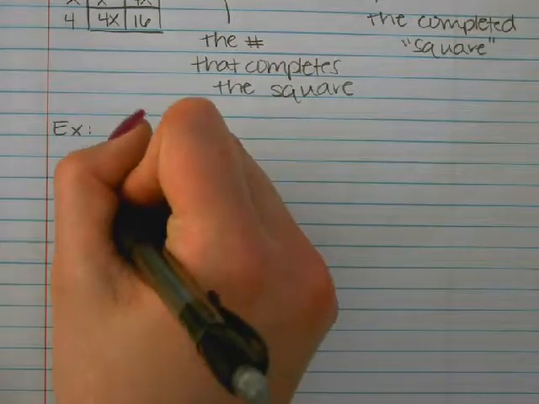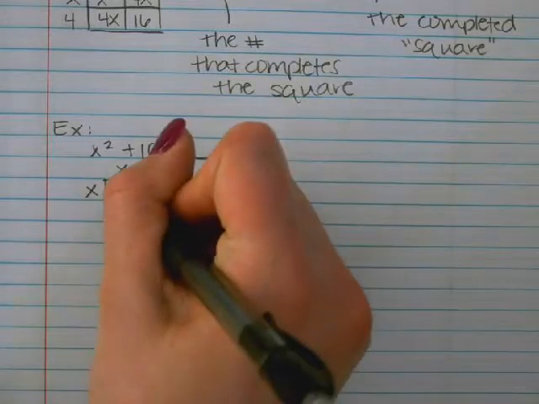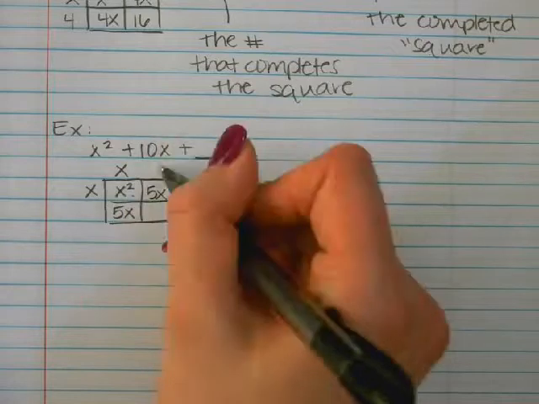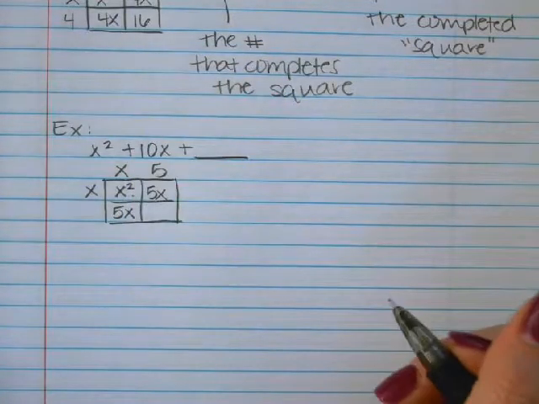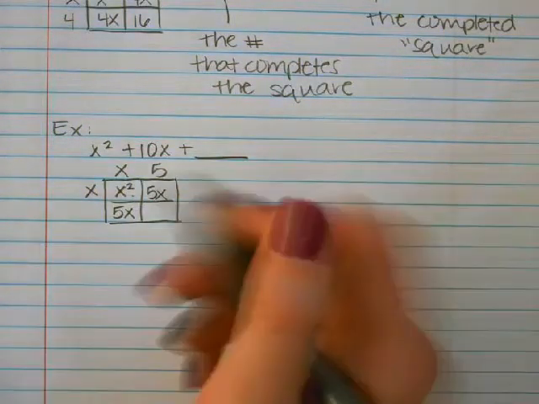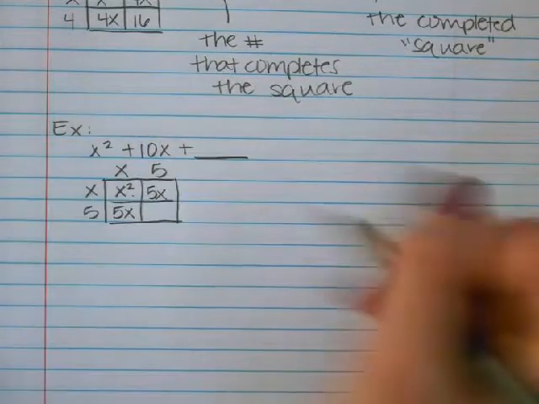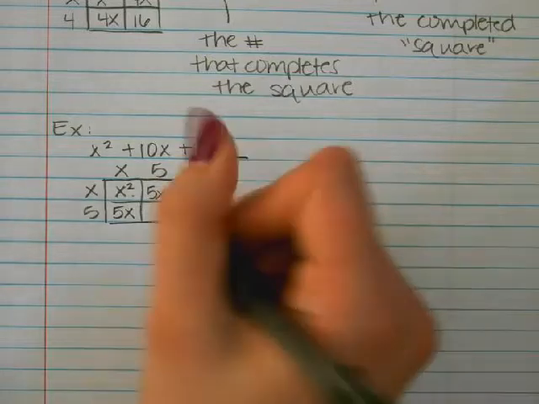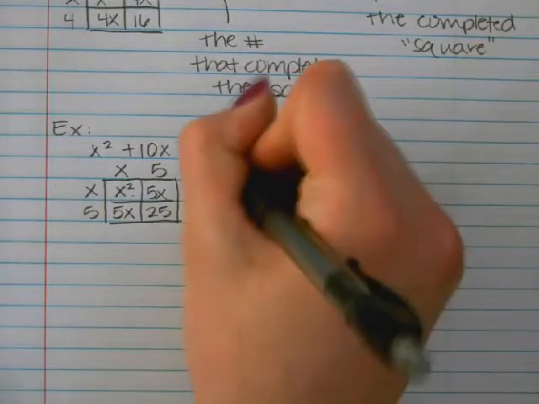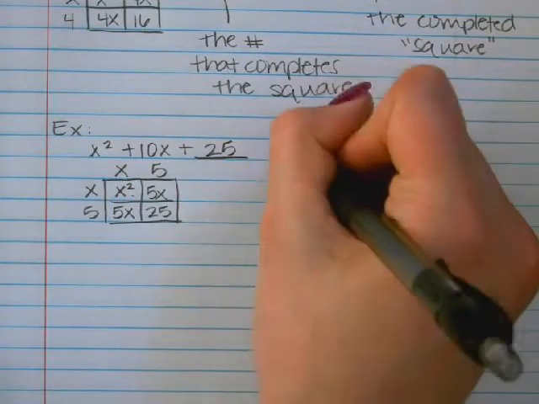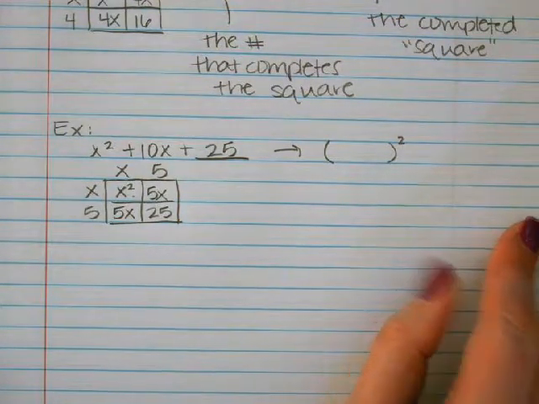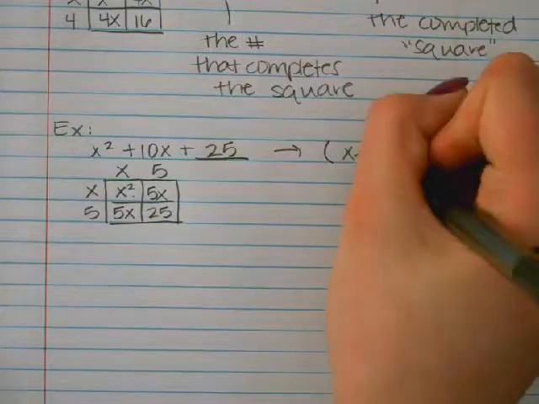So I know on the outside, x times x is how they got the x squared term. And then x times 5 would have been how they got the 5x. And then x times another 5 is how they got the other one. So what number completes the square? 25. Yep. All right, so that completes the square. And then what is the completed square? X plus 5 squared.